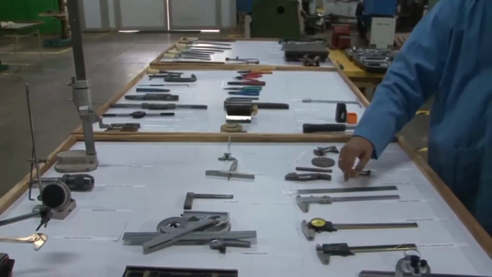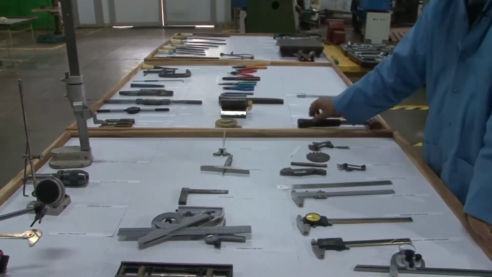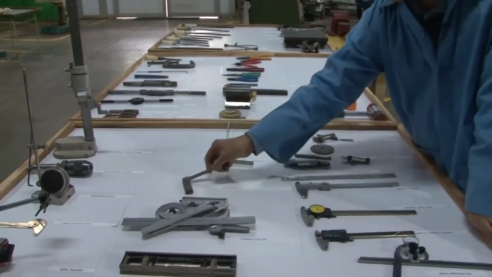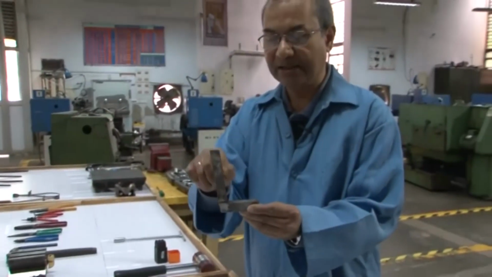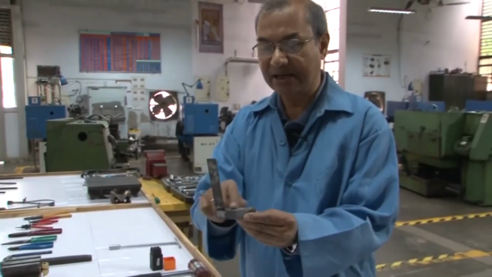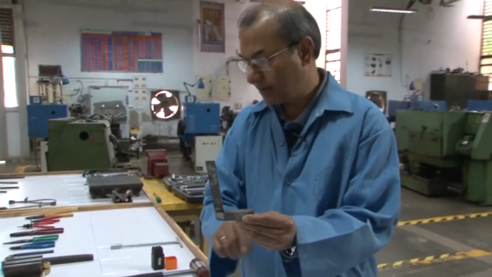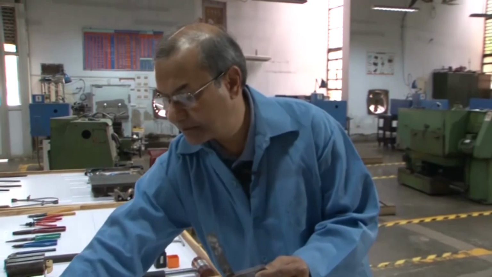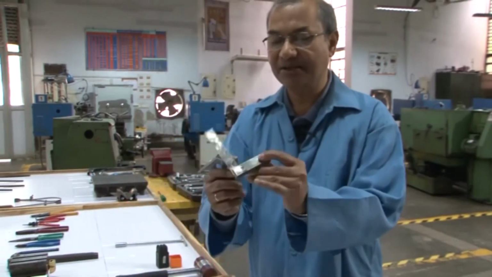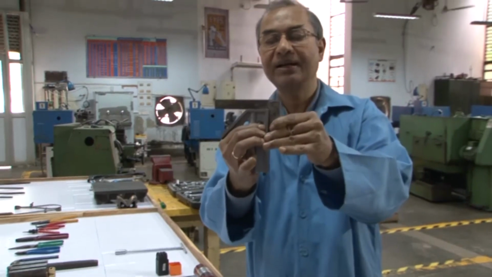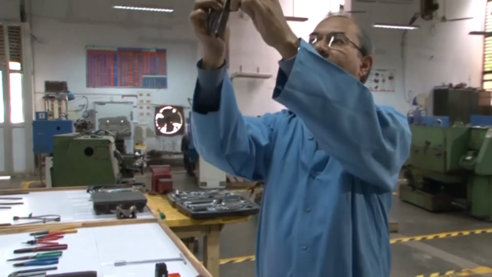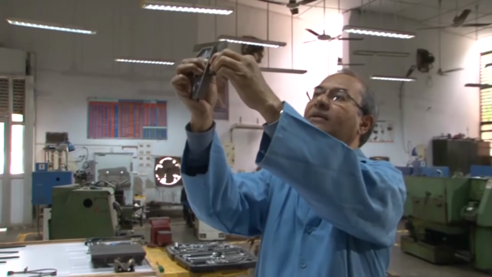This is a tri-square, and this is used for getting the exact 90-degree angle. If you have a slab, for example, that has to be checked whether it is at 90 degrees or not, you put that here and look at the light.